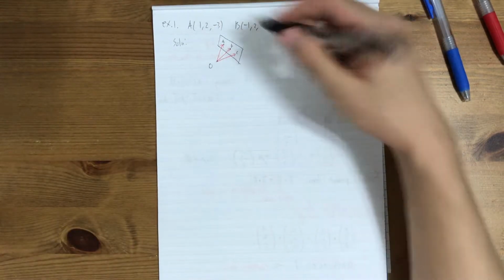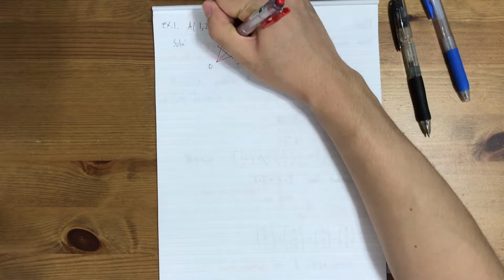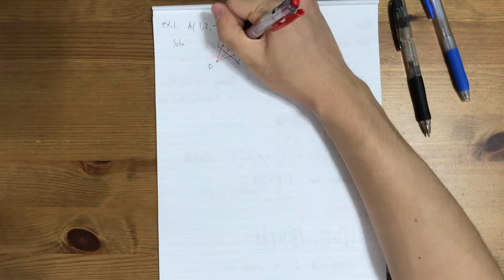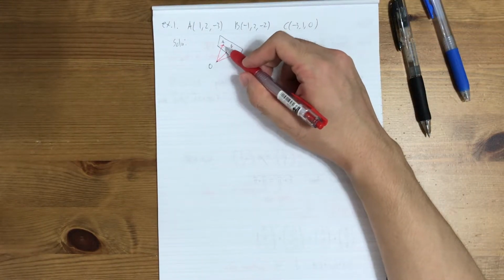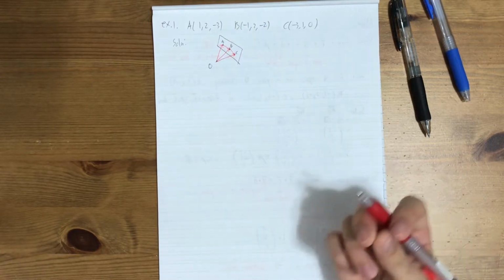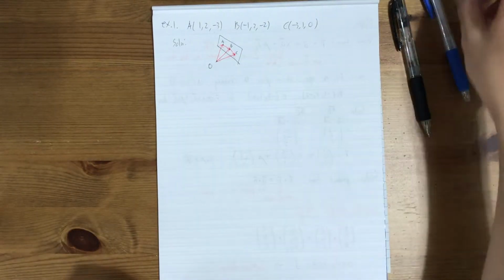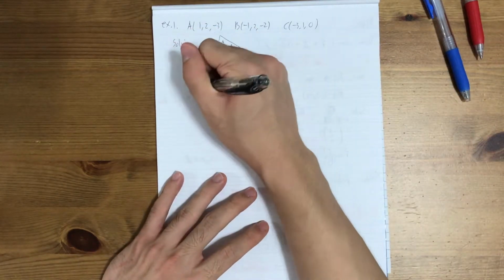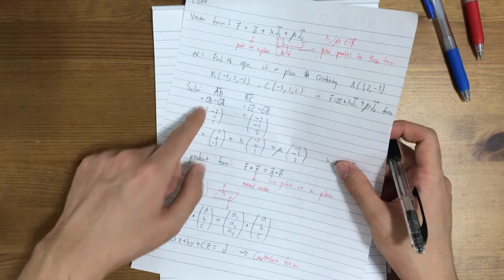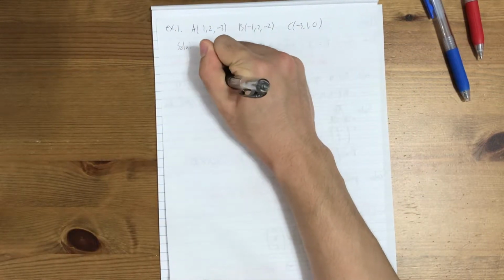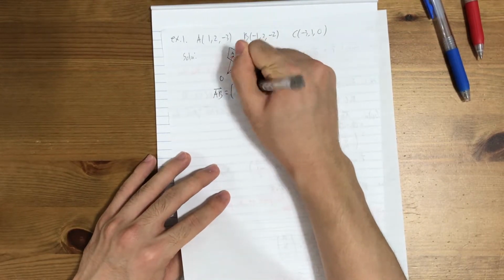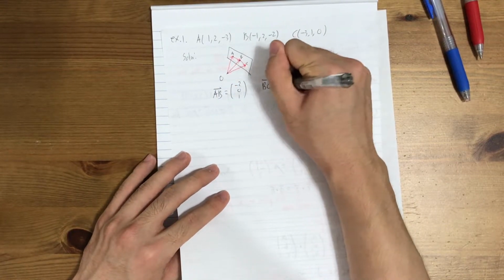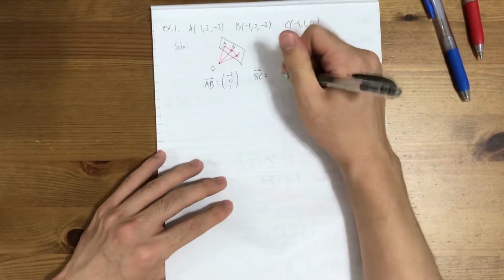So we have to use either AB or BC or AC, because we can clearly see that AB, BC, and AC are on the plane. So we are going to use the two direction vectors that we have found: AB, which is -2, 0, 1, and BC, which is -2, -1, 2.